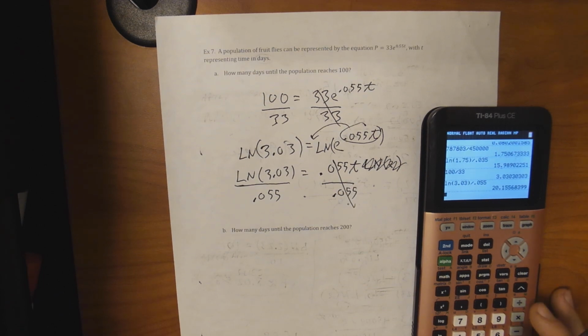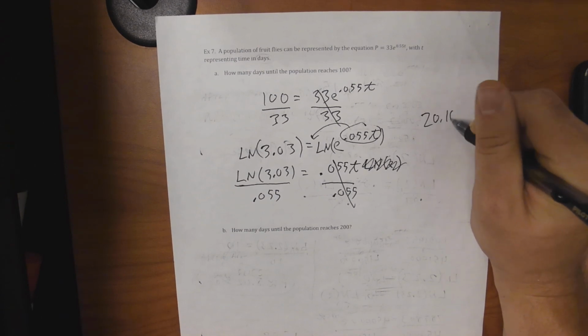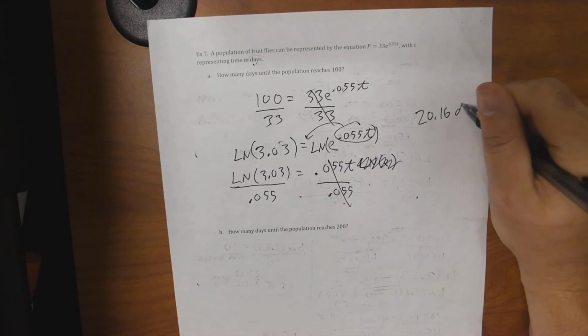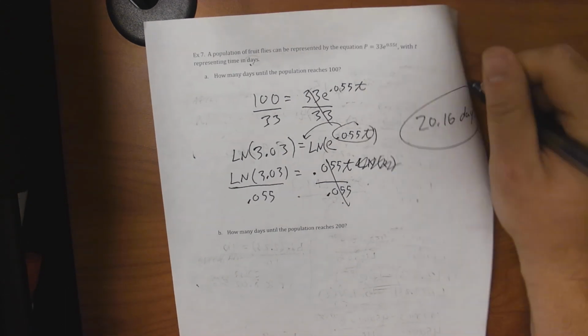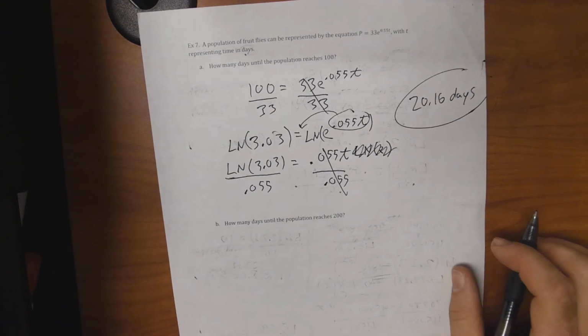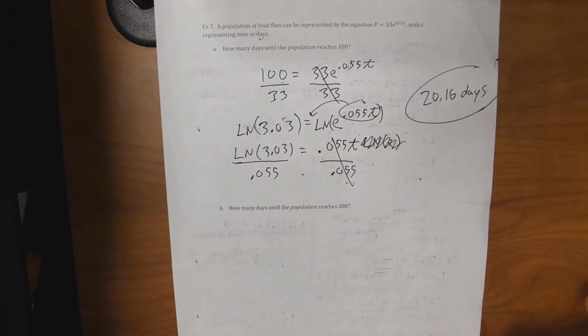And we get roughly 20.16 years, if we go ahead and round it to 2 decimal places. Or not years, days. Units in days. And B, honestly, B is the same exact problem. The only difference is you swap the 100 out with a 200. So I'll go ahead and omit that problem in the interest of time. It's identical, essentially. There's nothing different about it besides the number.